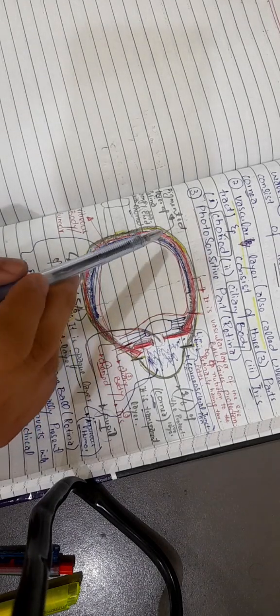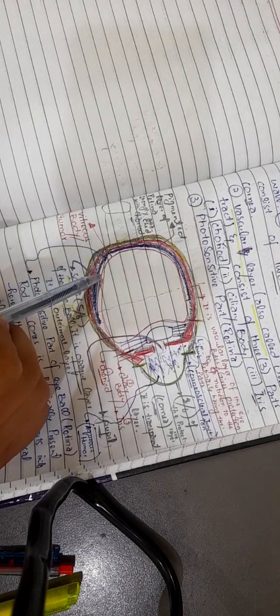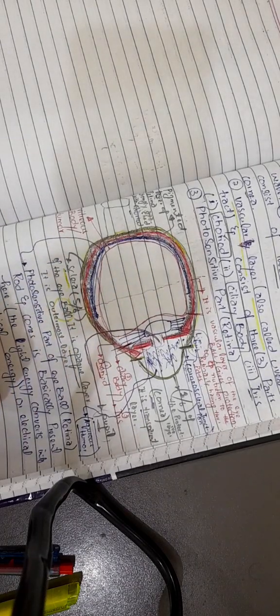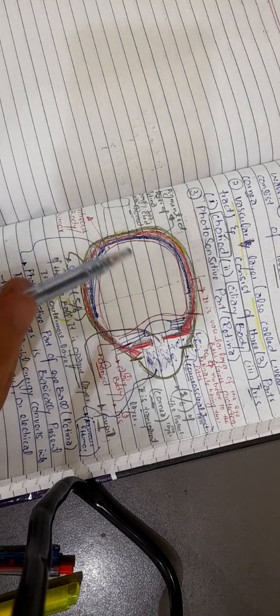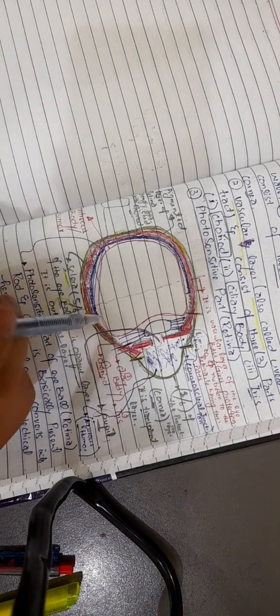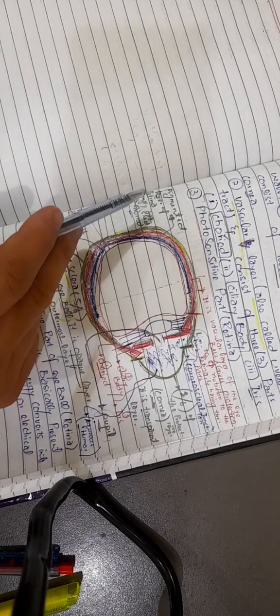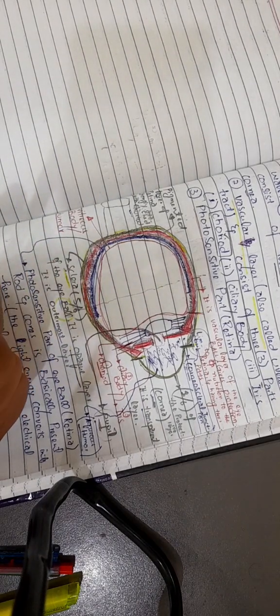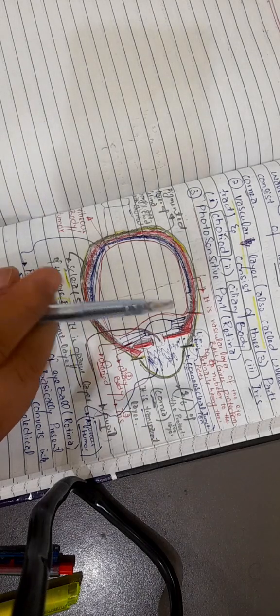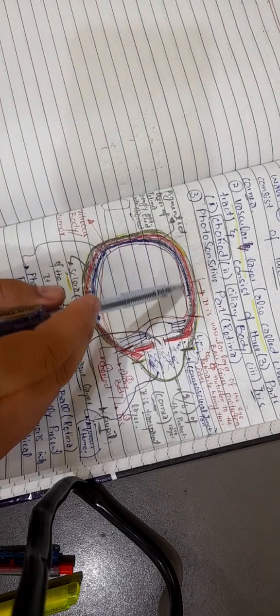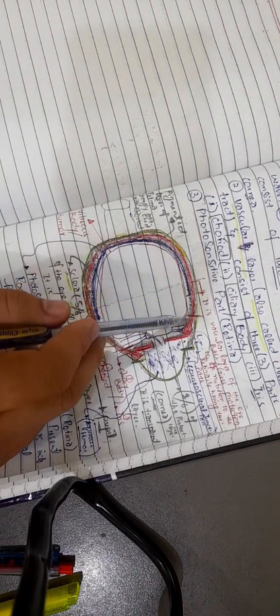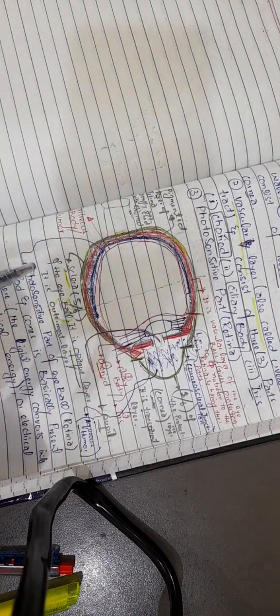And the third layer is the retina, which consists of two layers. The first layer after the vascular layer is the pigmented layer, which is strongly attached with the choroid part of the vascular layer, and the other layer is the retina, which is not present all over the vascular layer.